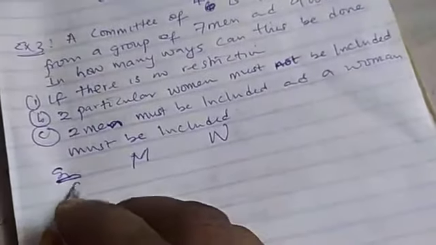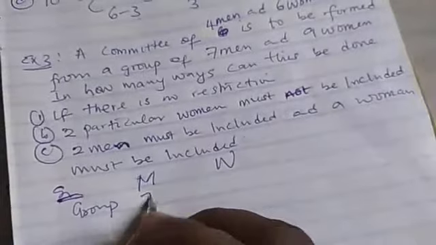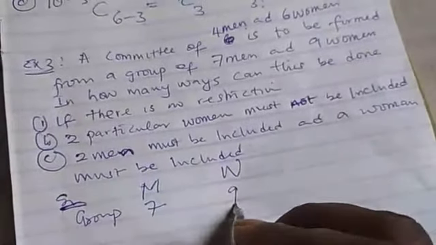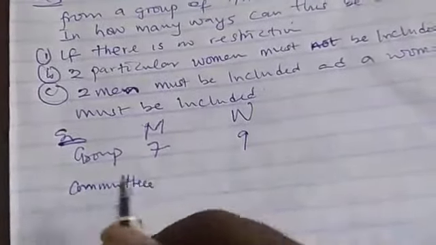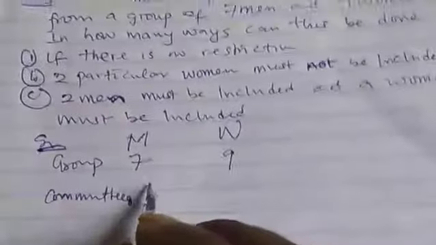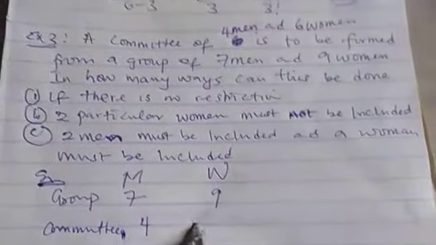Now, you put the group here. The group must come first. In the group, there are 7 men and there are 9 women. In the committee, for the men, I have 4, and for the women, I have 6.